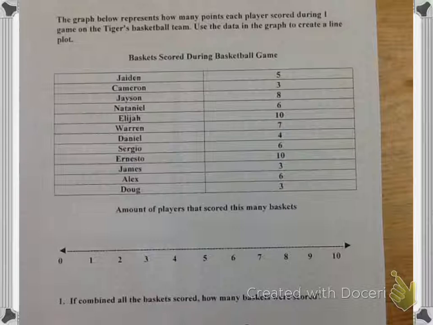The title of the table that has the data is baskets scored during basketball game. So I know Jaden scored 5 baskets, Cameron scored 3 baskets, Jason scored 8 baskets, Nathaniel scored 6 baskets, Elijah scored 10 baskets, Warren 7, Daniel 4, Sergio 6, Ernesto 10, James 3, Alex 6, and Doug 3.